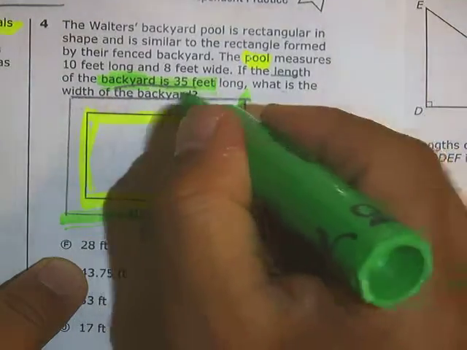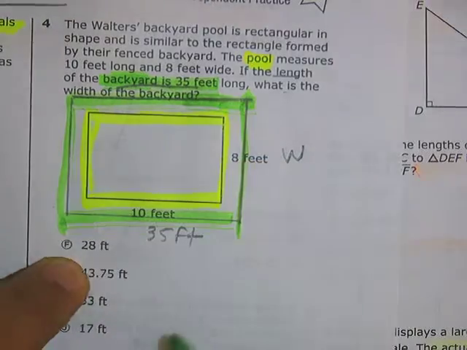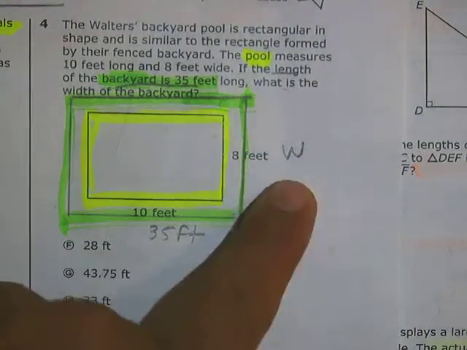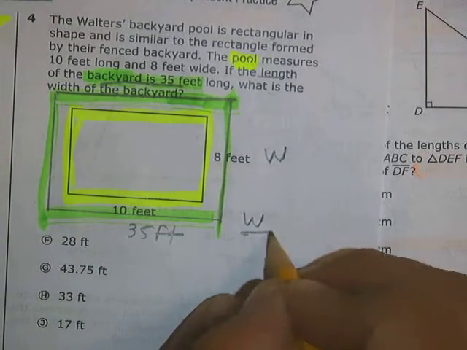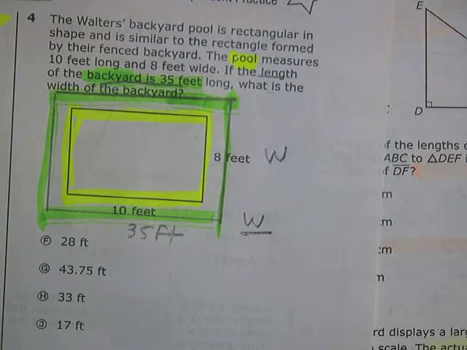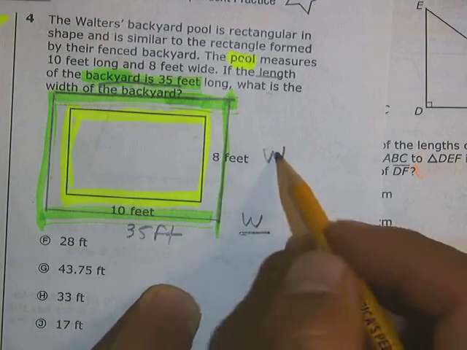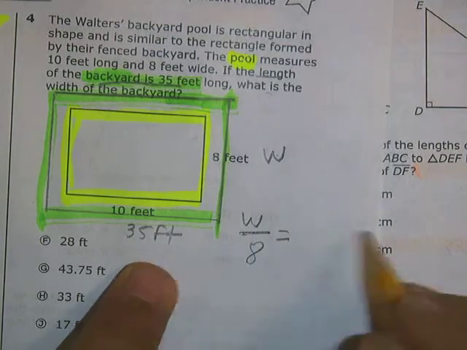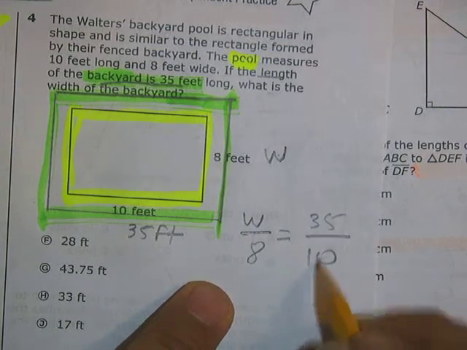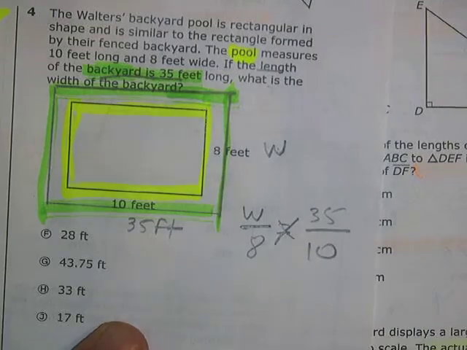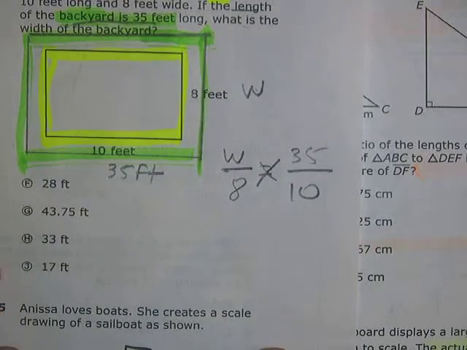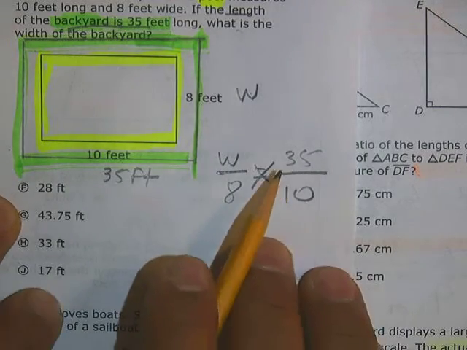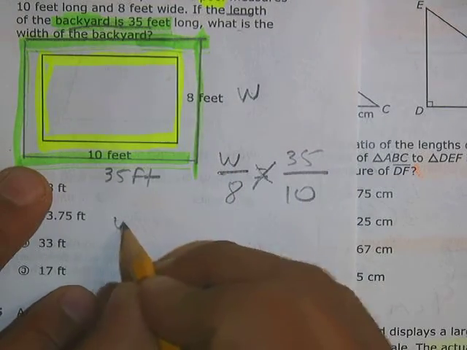This is the width. So you're trying to find, this is the backyard here, el patio de atrás. That's the pool. They want to know what W is here. W corresponds to this width, and then 35 corresponds to the 10, and then I cross multiply.